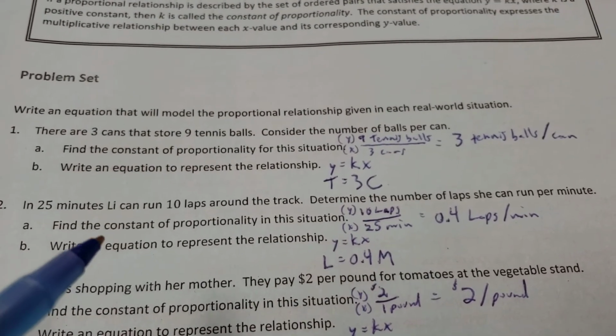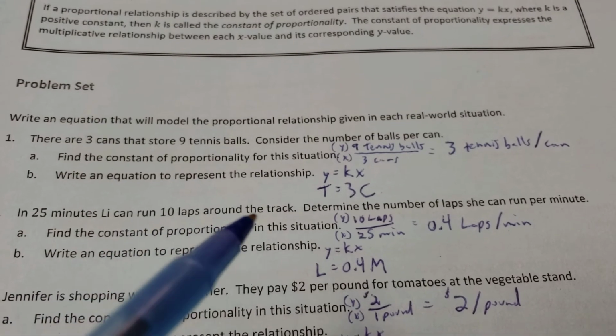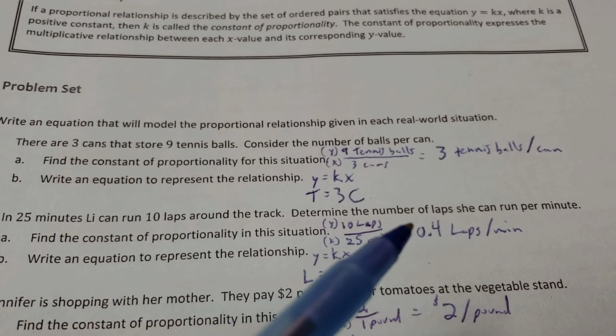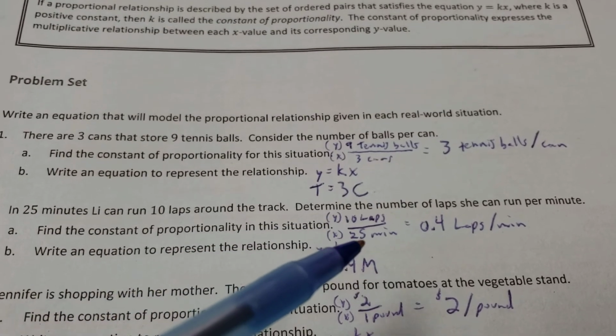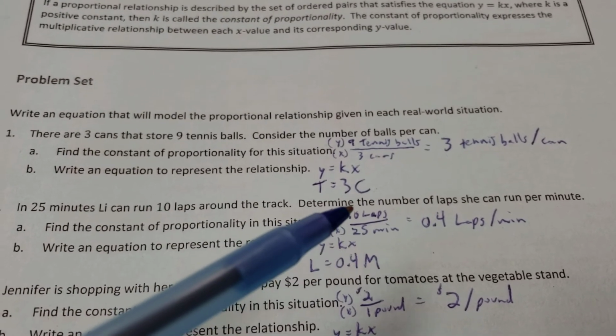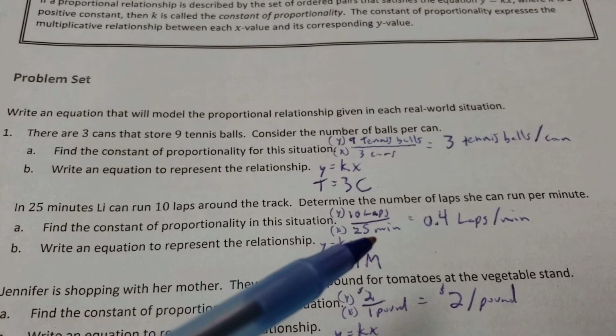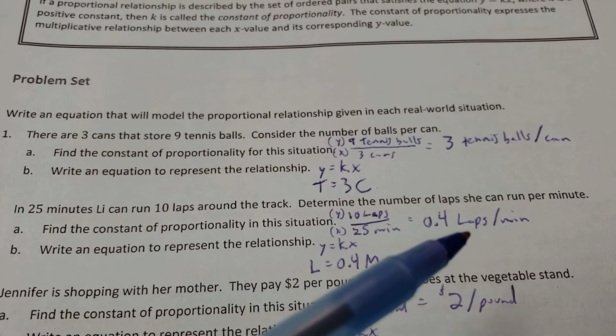Number 2, in 25 minutes, Lee can run 10 laps around the track. Determine the number of laps he can run per minute. Well, our constant of proportionality is, remember time always goes on the bottom, so my minutes are down here. 10 laps in 25 minutes. So 10 divided by 25 is 0.4 laps per minute.